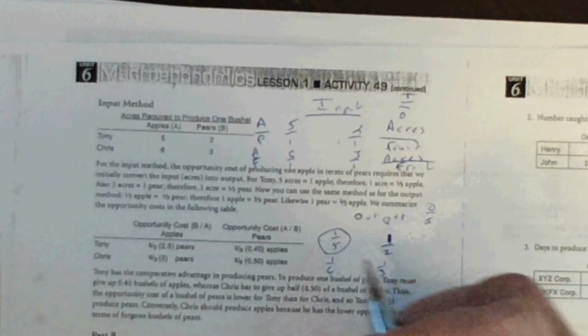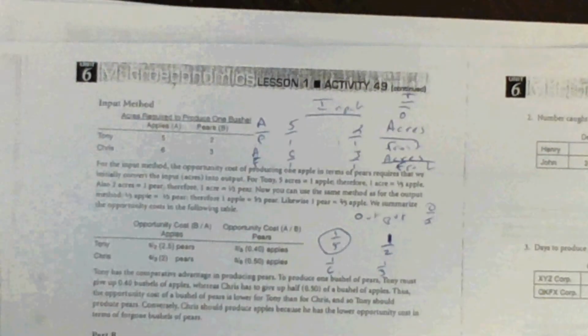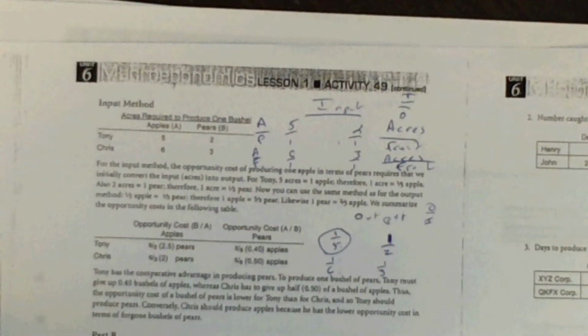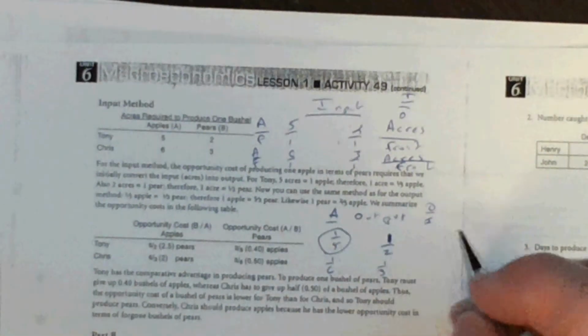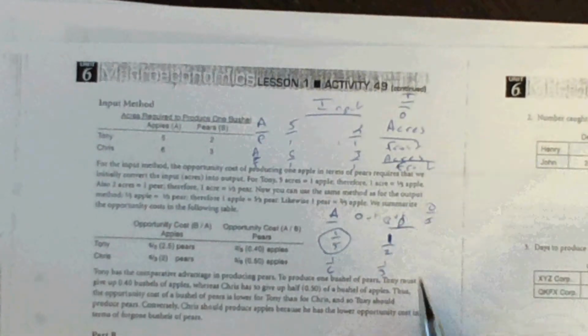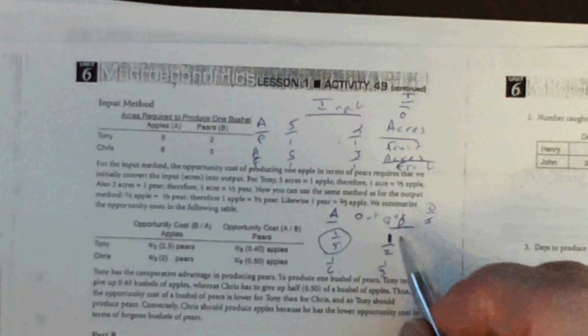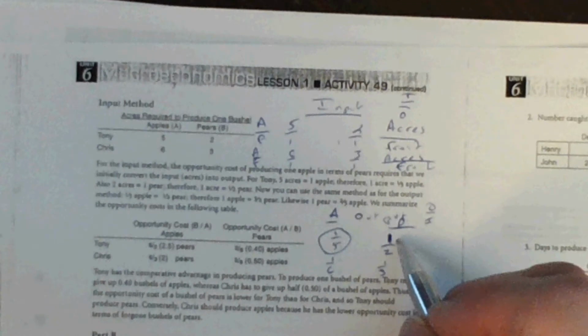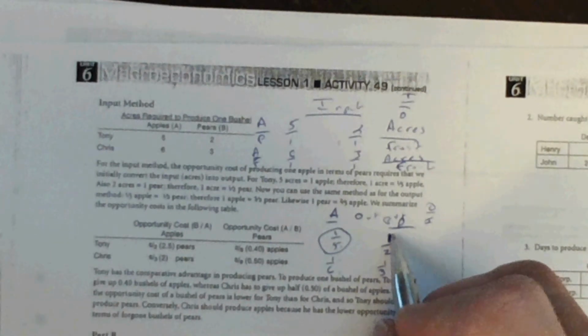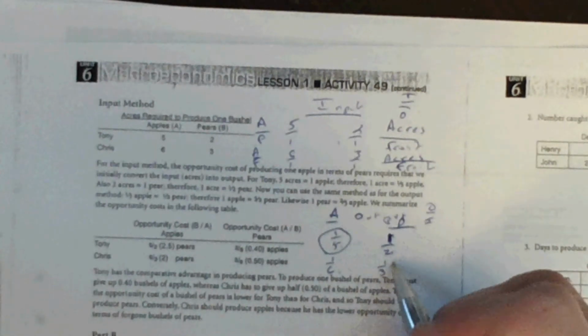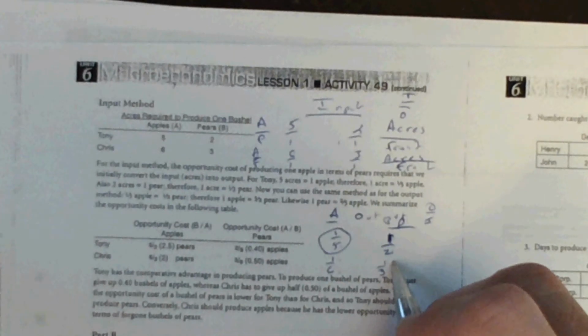Tony has an absolute advantage in producing apples. Pears, Tony can produce 1 ton of pears on 2 acres, and Chris can produce 1 ton of pears on 3 acres.